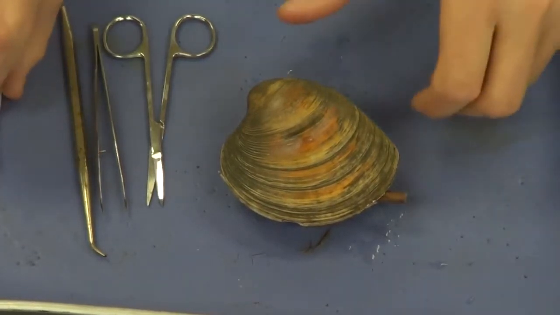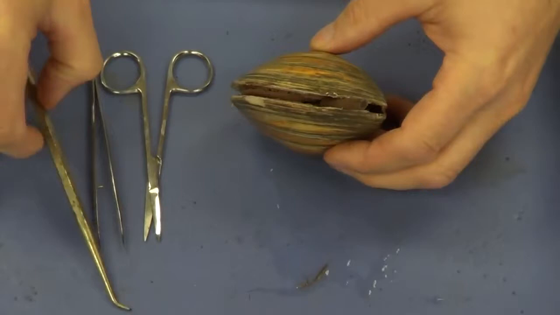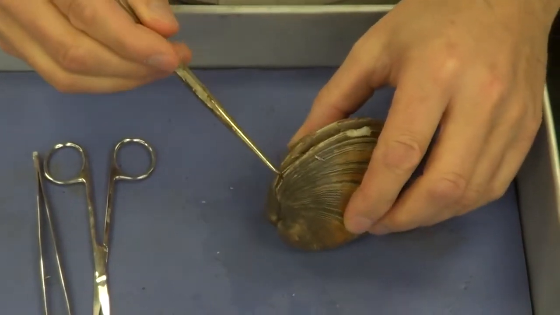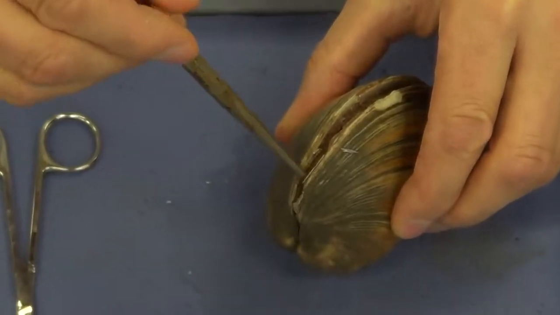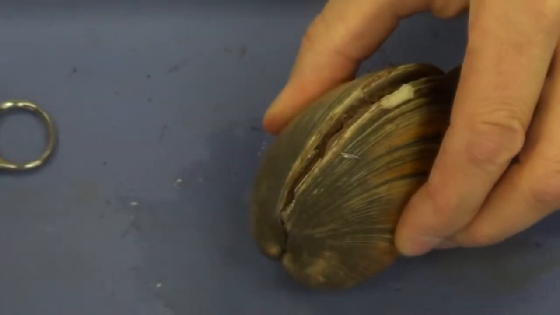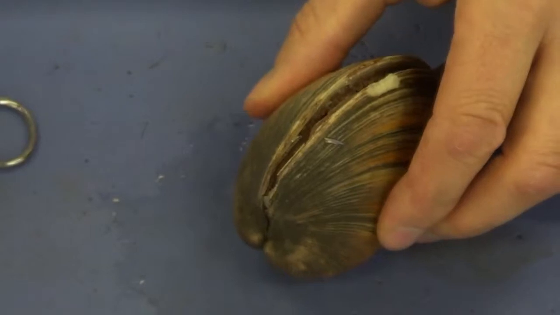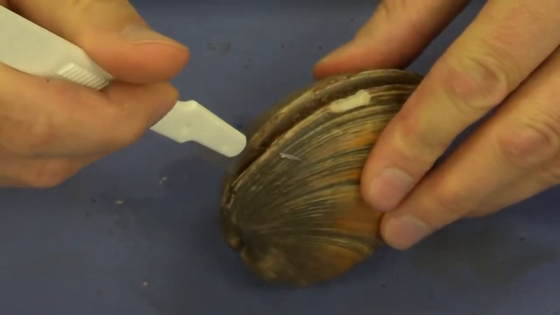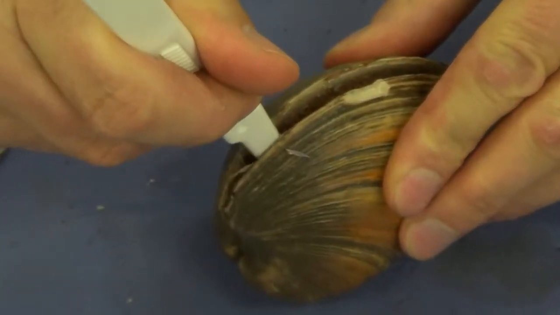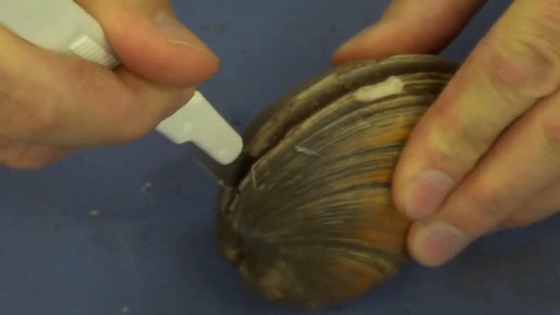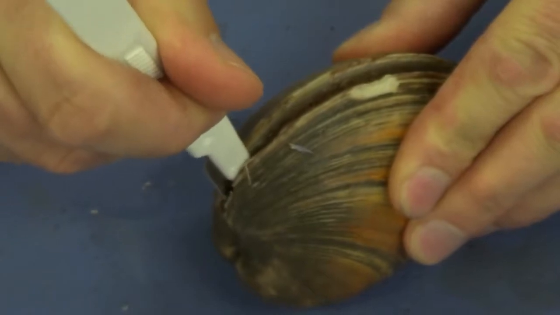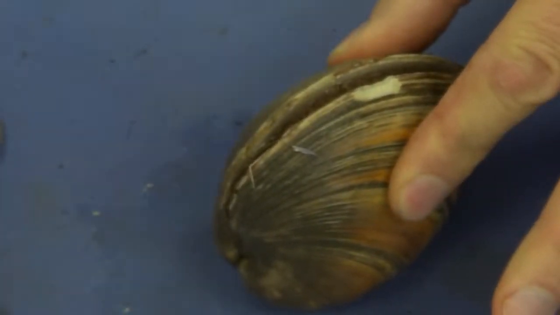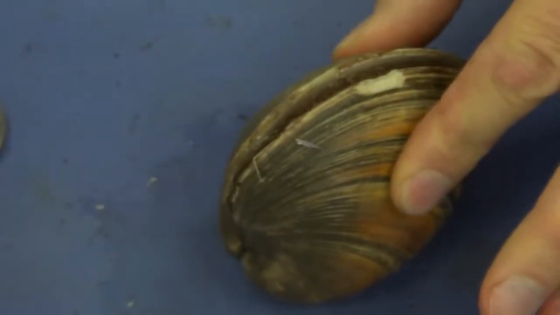So let's go ahead and cut those adductor muscles. I'm going to go to the ventral side and off to the side. I can see one right here. It's a little difficult, but I can feel it with the probe. So I'm going to cut that. Be very careful here, because you're not going to be able to cut the entire adductor muscle, but get in there and cut what you can. I can feel the adductor muscle cutting underneath me. Make sure to keep the scalpel away from you in terms of the direction you're cutting.